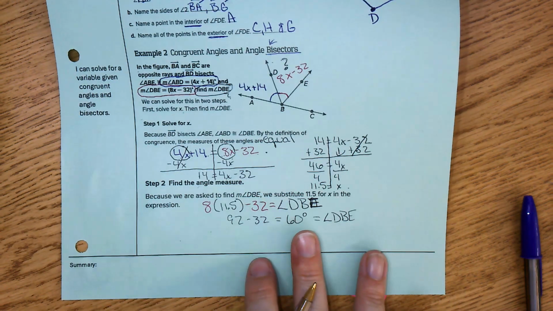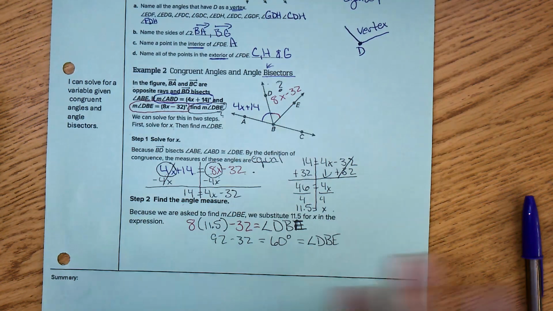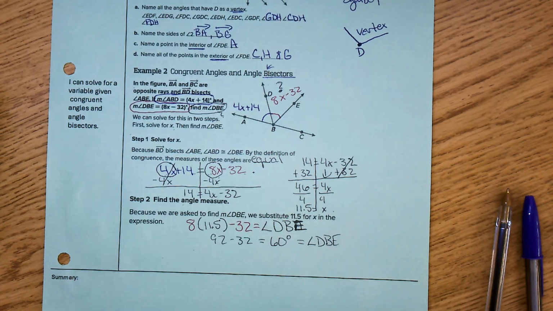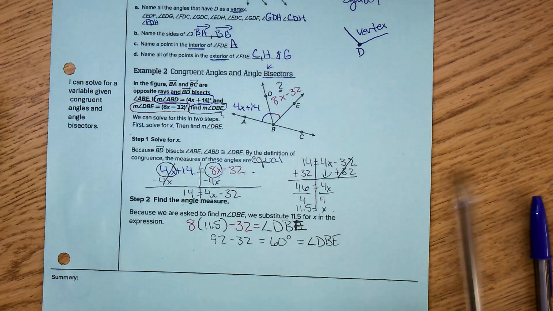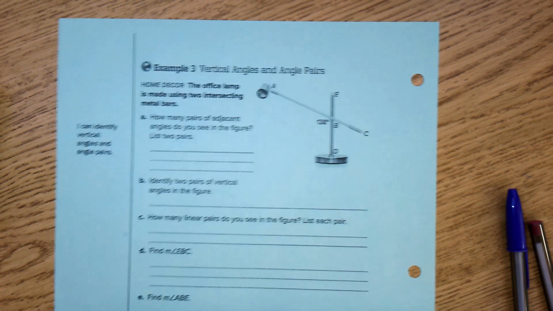Now we always have a summary at the bottom, so when you're done with the notes, you can go ahead and summarize them. What is the big topic? What did you learn? I know I do summaries a little differently than some of your other classes, but that's okay. I really just want you to think about the notes and think about what you have learned and process it. Now on the back, we have got vertical angles and angle pairs.